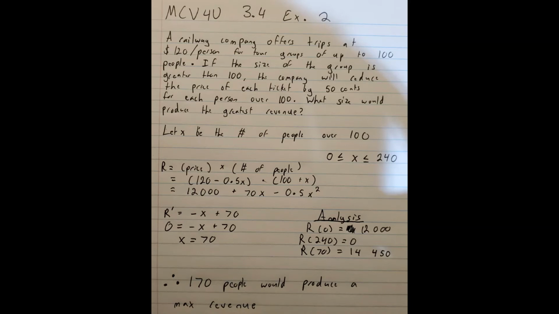We next need to take the derivative of this equation. Taking the derivative gives us a formula which will allow us to take the slope of any point. Taking the derivative, we get negative x plus 70. Here is where our knowledge from advanced functions comes in. Well, we know that if the instantaneous rate of change at a point is 0, this will mean that it is either a minimum or a maximum. We set the derivative to 0 and solve for x. This gives us an answer of x equals 70. This means that taking 170 people on the trip will produce the greatest revenue.